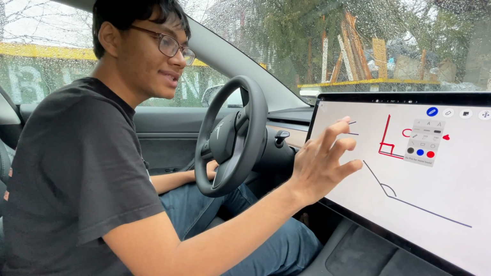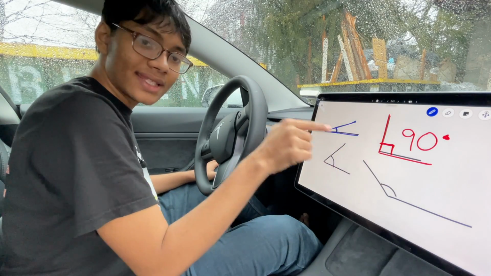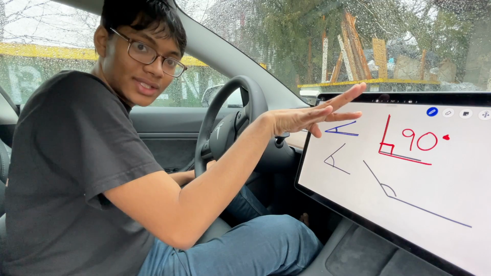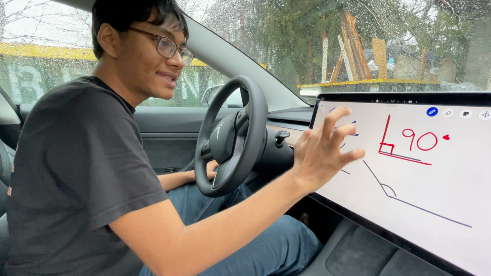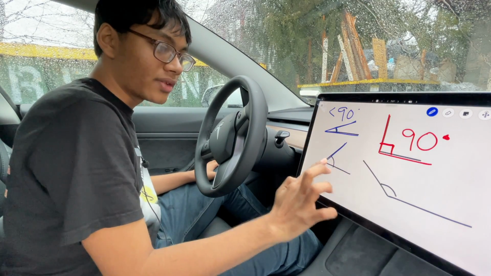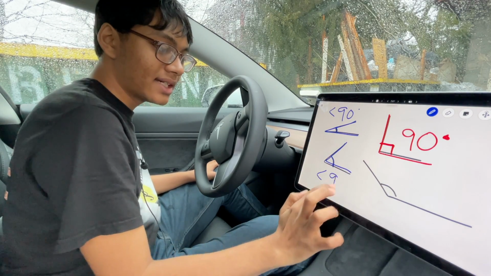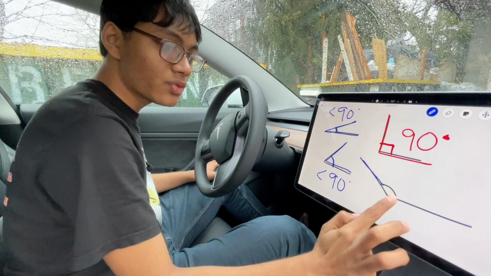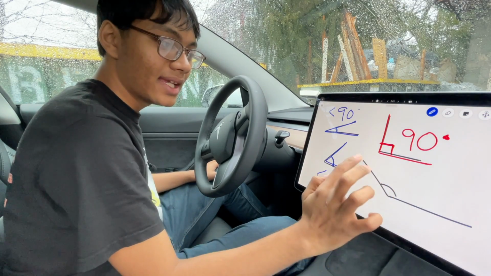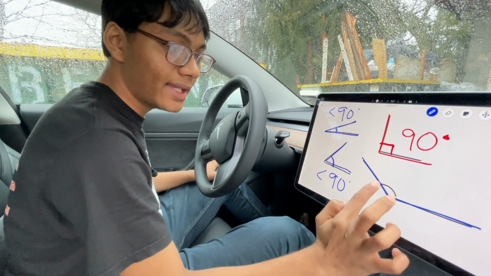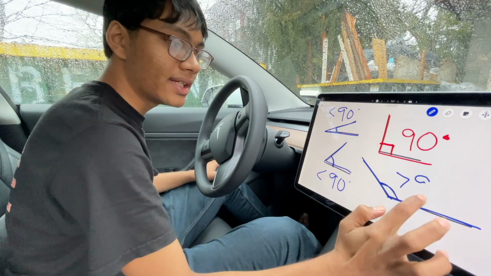So for example, this angle, clearly it's smaller than this one, right? You can see how skinny it is. So this would be less than 90. So with this one, right? You see how it's smaller than this 90-degree angle. This one is also less than 90. What about this one? Well, this one you can actually see it has a big gaping wide angle. So this one is actually greater than 90 degrees.